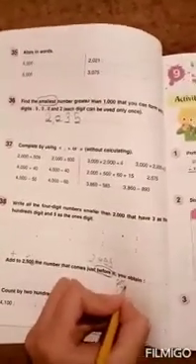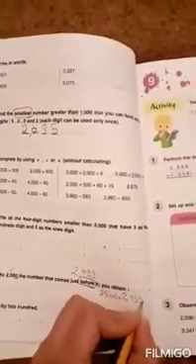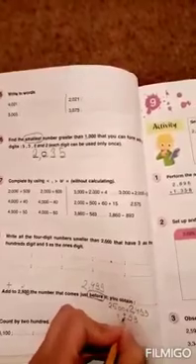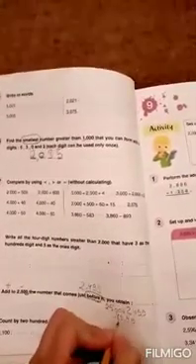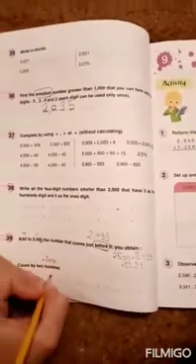So we have to add them. 2,500 plus 2,499. It's equal to what? Units with units, tens with tens, hundreds with hundreds, and thousands with thousands. So we got 4,999. Now, with respect to the homework, you have to continue number 30. Number 35, write in words, in word form. Number 37, complete by using greater than, less than, or equal without calculating. And number 40, count by 200, plus 200.